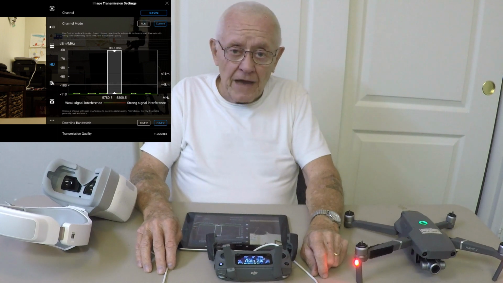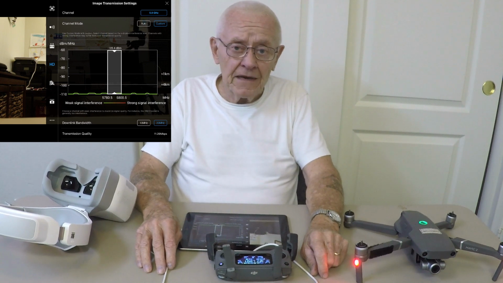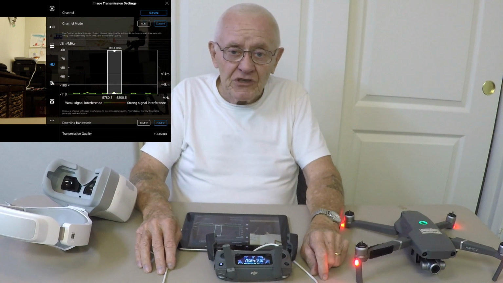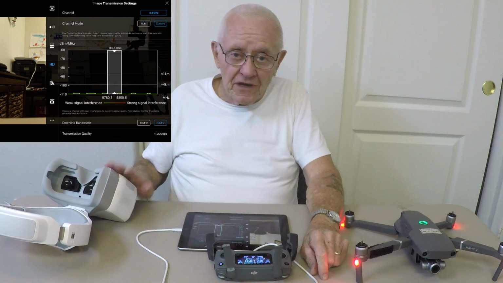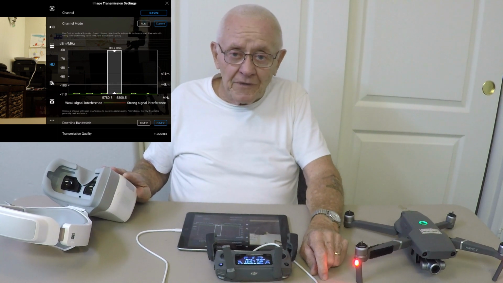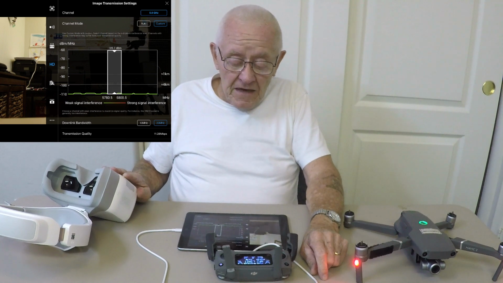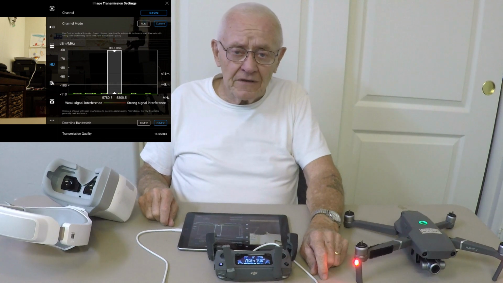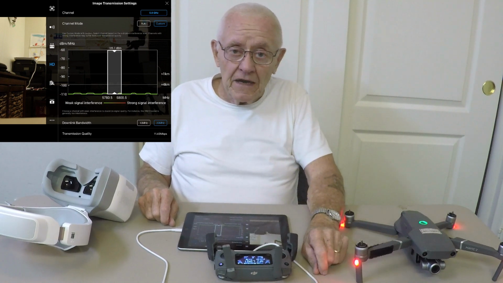But I think probably it's a good thing in the long run, because you are supposed to have a spotter when you're flying with these goggles on. And when I was flying over to where the barn burned down, there was no way a spotter could have helped me. I mean, I was way out of sight. So it's okay. It was a little disappointing to find out that you're limited to the 2.4 gigahertz.